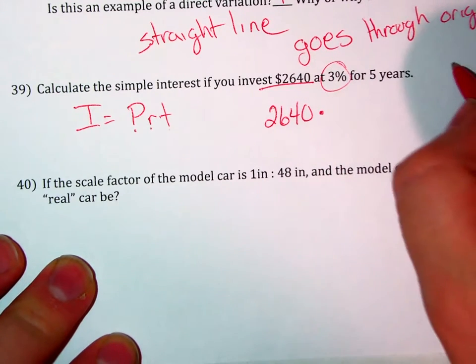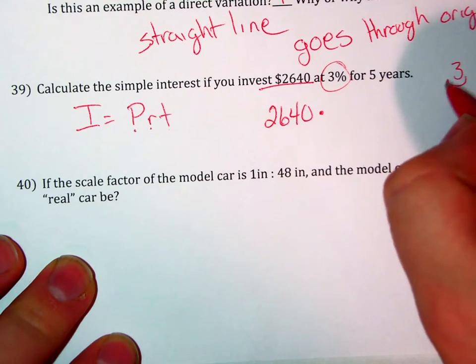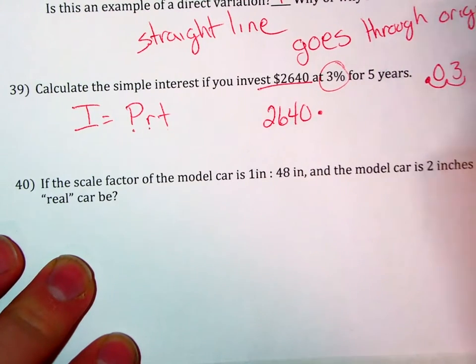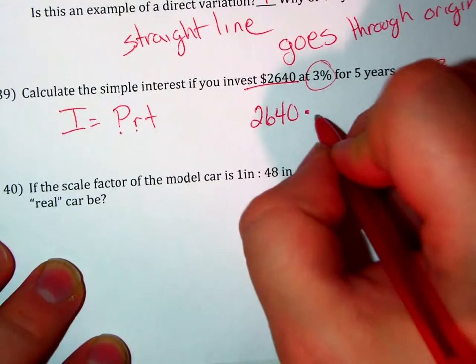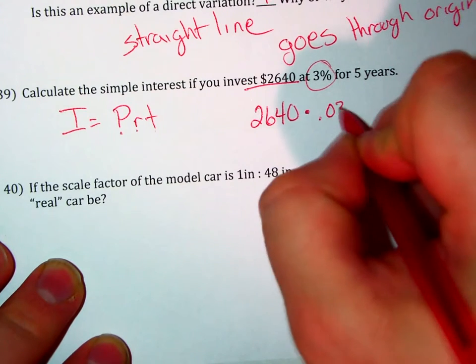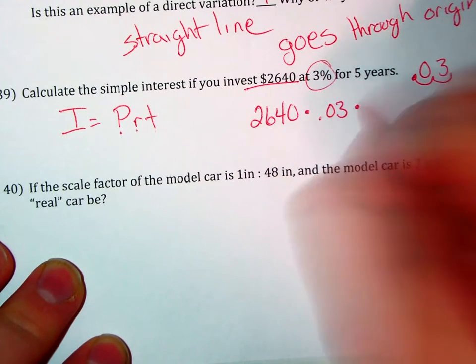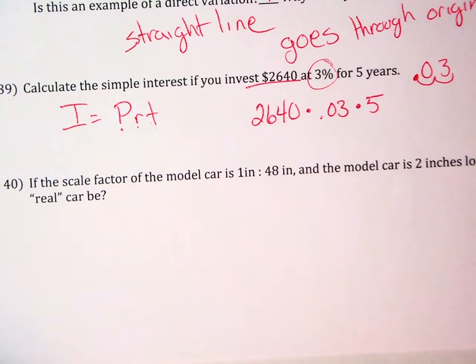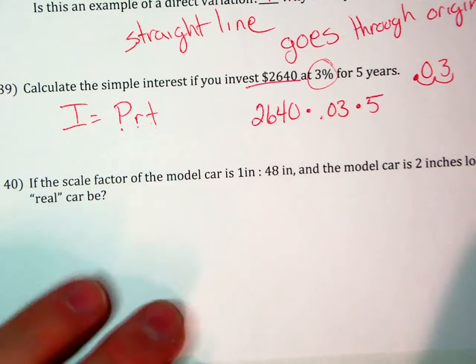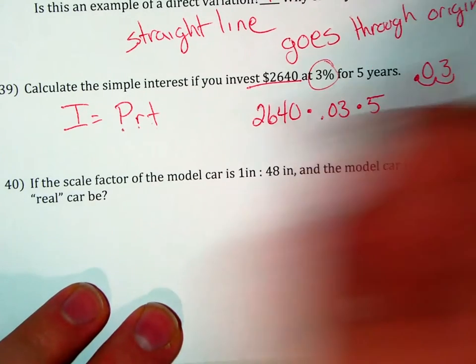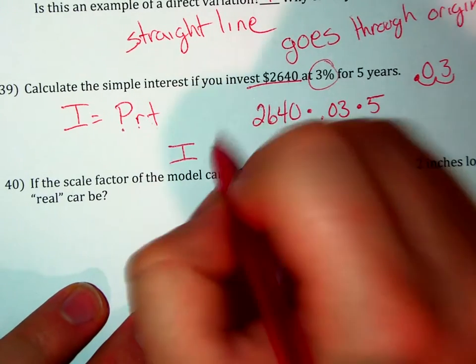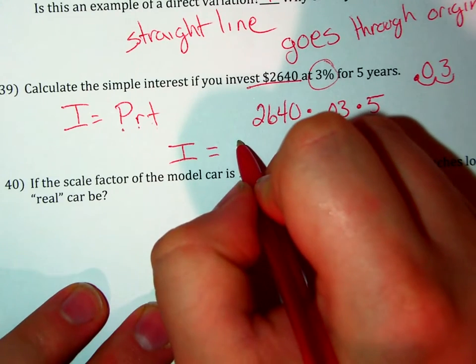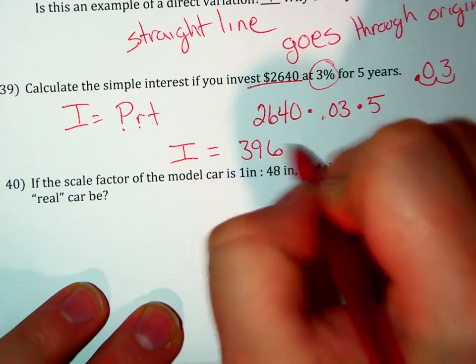So I need to take 3% and move my decimal back 2 places. And I would get 0.03. So times 0.03. And then times again my time of 5 years. So 2640 times 0.03 times 5. We would determine that my interest is equal to $396.